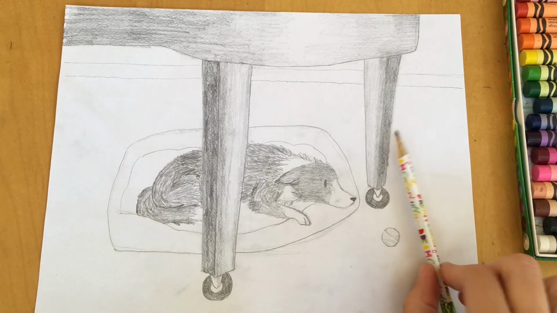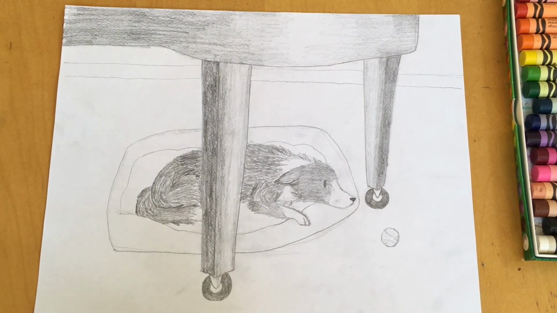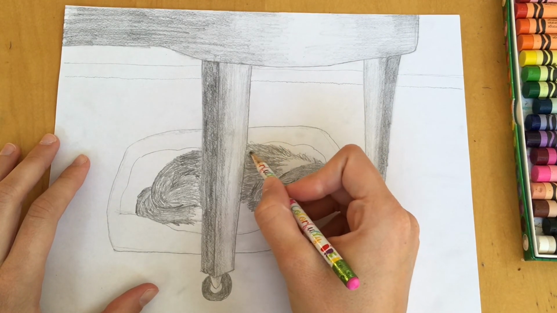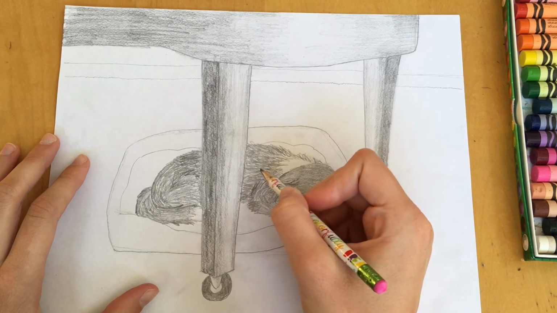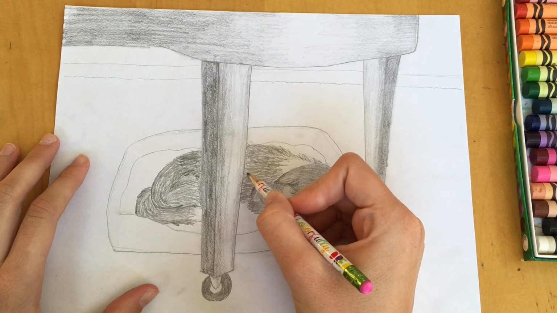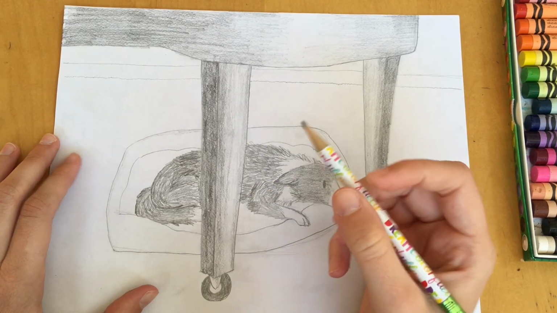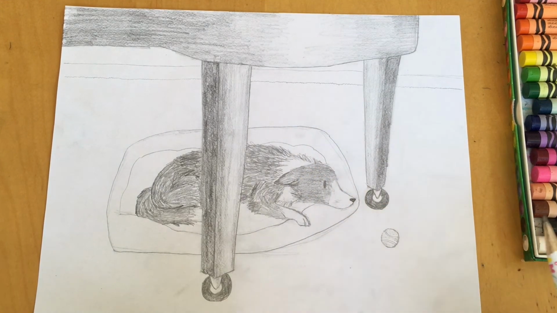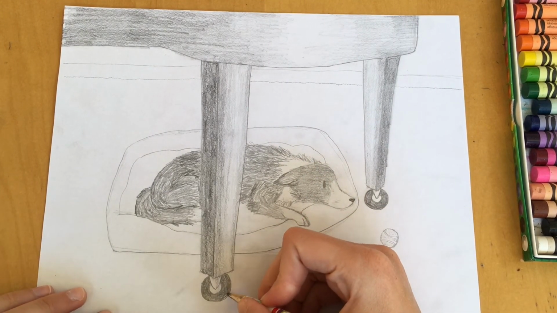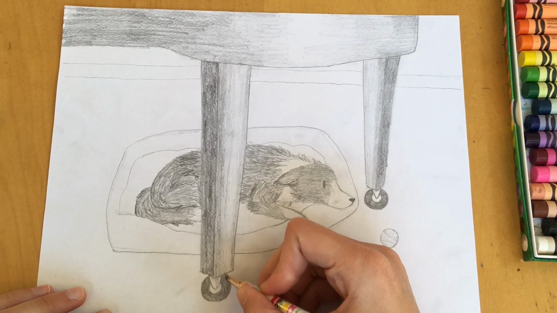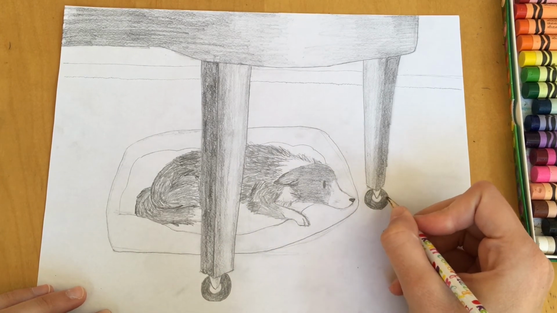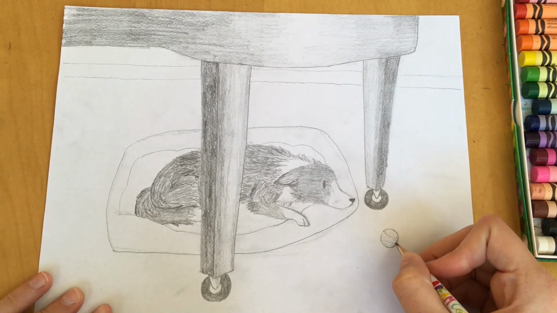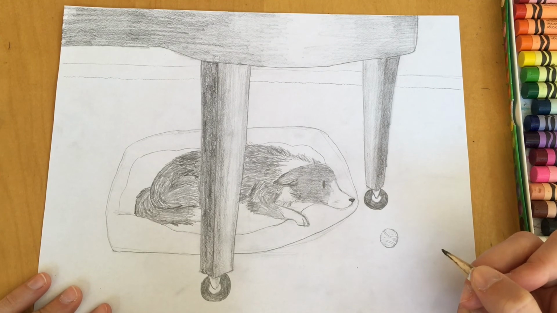Well, unfortunately, my video cut off for a while there, but as you can see, I filled in the rest of the textures on my dog. I filled up this space with those fluffy, furry textures that I do with the pencil. That gives us the sense that one might actually be able to reach out and pet my dog. I also filled in the wheels on the bottom of the piano to give them that smooth, solid texture. I added a little bit of fuzzy texture to the tennis ball there.